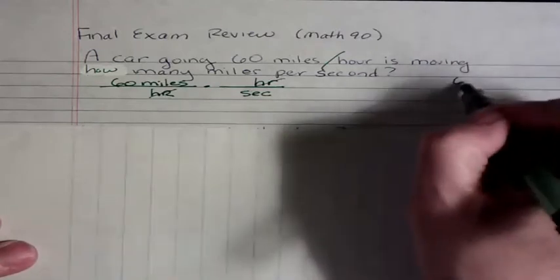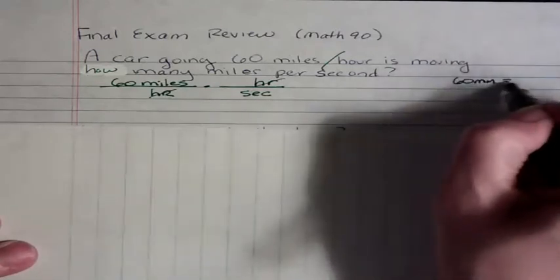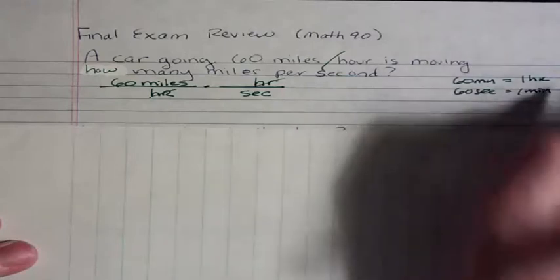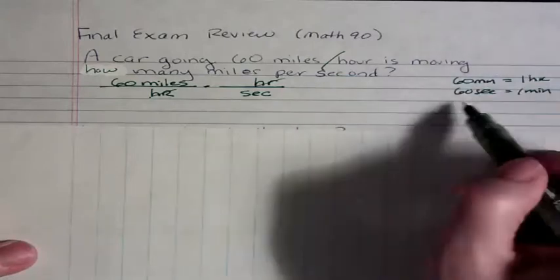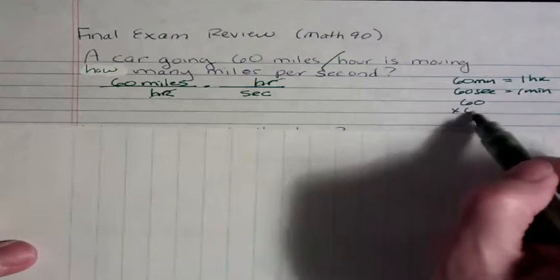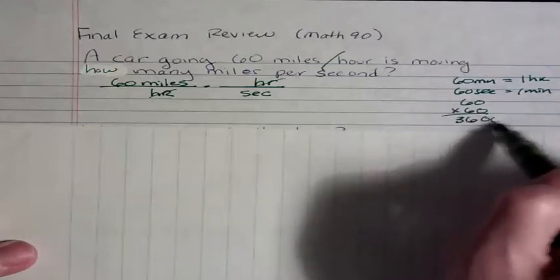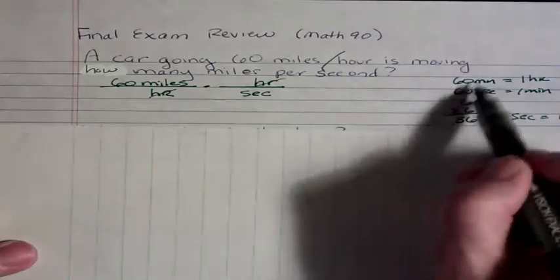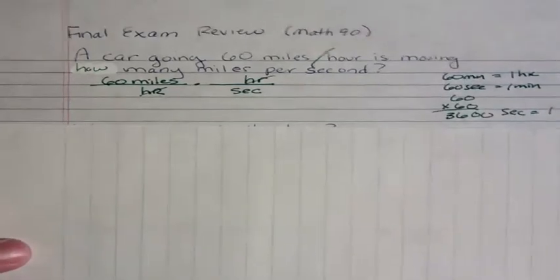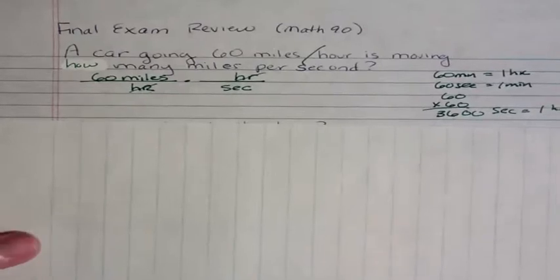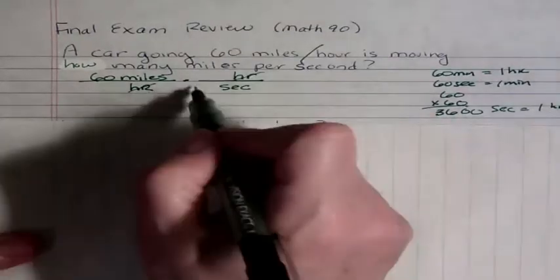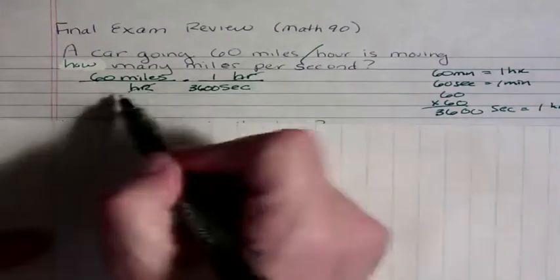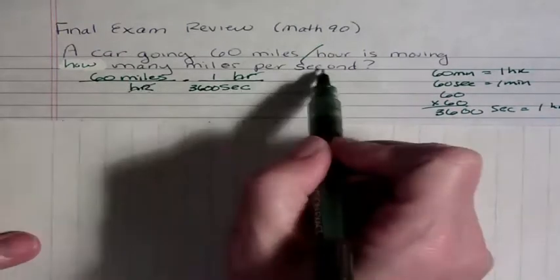Well, there's 60 minutes in 1 hour and there's 60 seconds in 1 minute. So in order to get the conversion here, we have to take 60 times 60, or 3,600 seconds in 1 hour, because there's 60 minutes, but 60 of those. I kind of got off the screen there. So I have 3,600 seconds for 1 hour. So you can see that the hours cancel. I've got miles on top and seconds on the bottom, which I want.